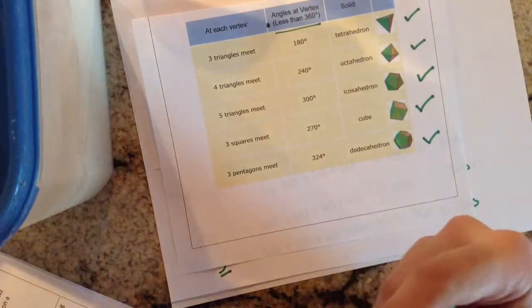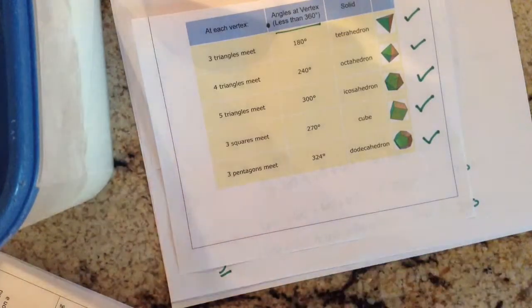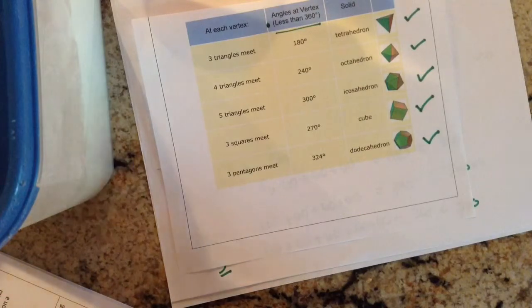After you are all done illustrating them, we're going to hang them on the edges of the wall so that we can decorate the walls. All right, class, let's get started.